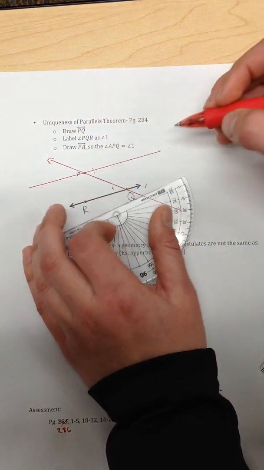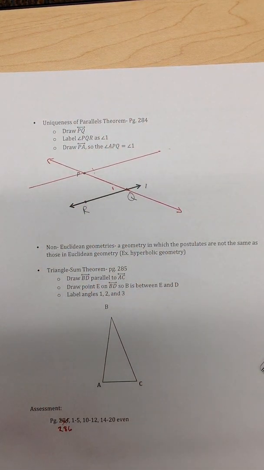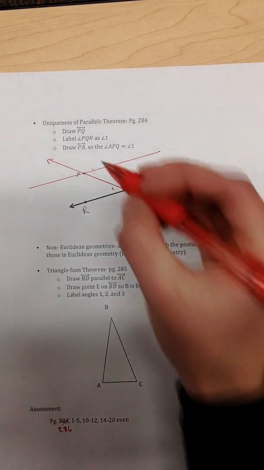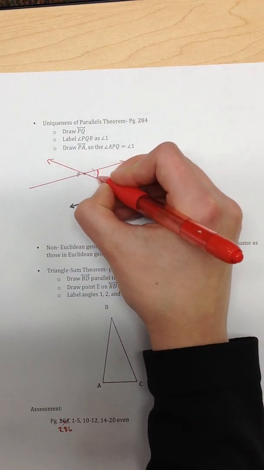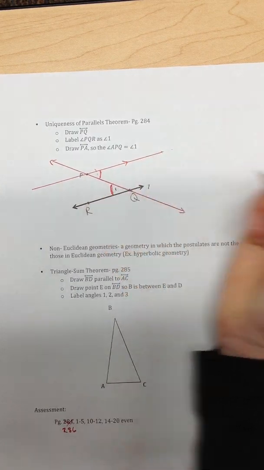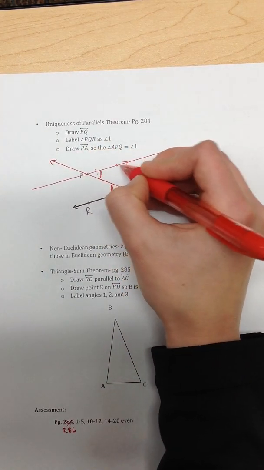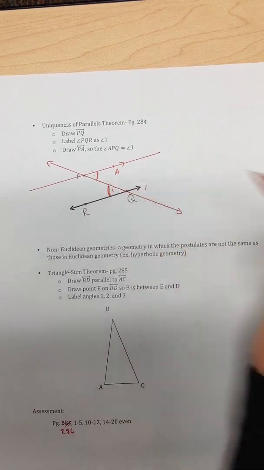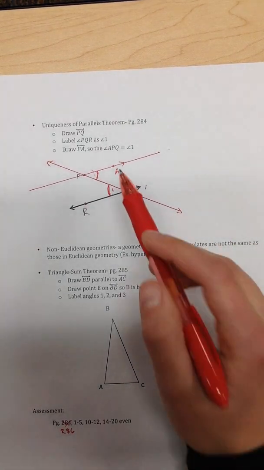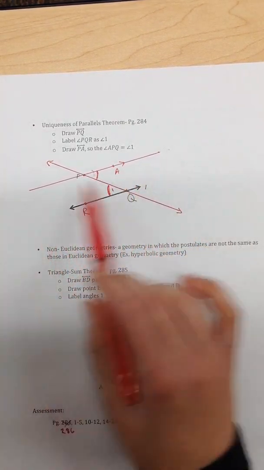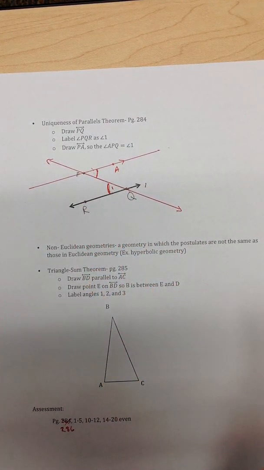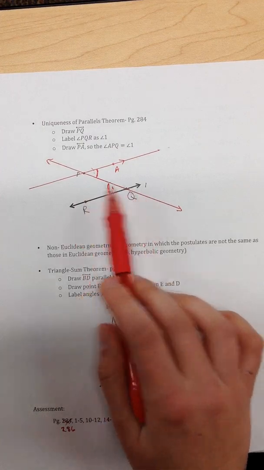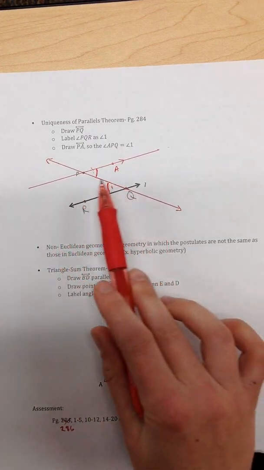It's kind of like that, and that should, if you did it well, look like it's parallel to that one there. And then that angle right there, and that angle right there, and then they wanted us to throw an A on this. Those two angles would be equal to each other, and that's the only possible line that can be parallel to this line here through that point P. So that's why it would be uniqueness, because it's the only possible situation that can be parallel and through that point.